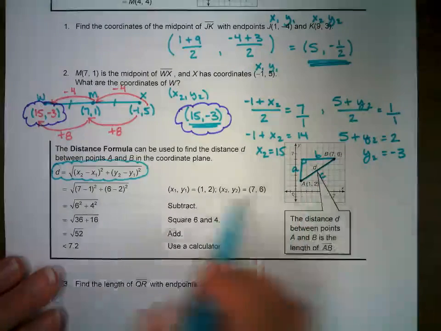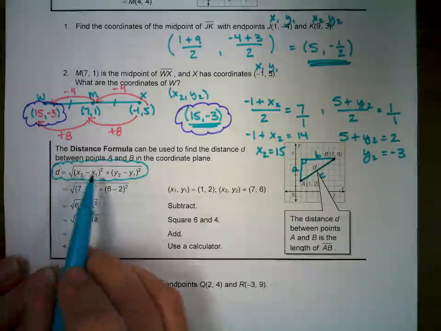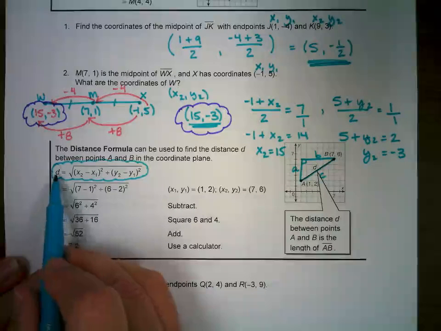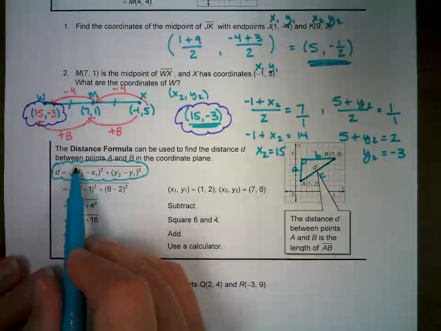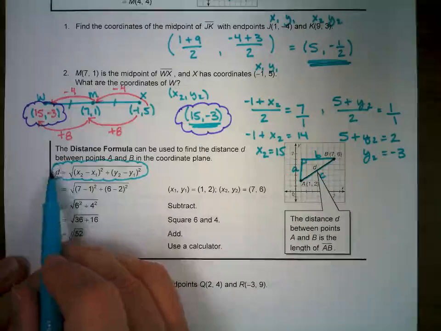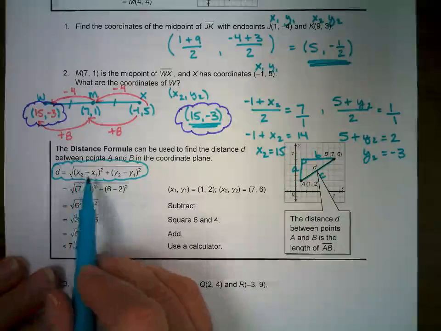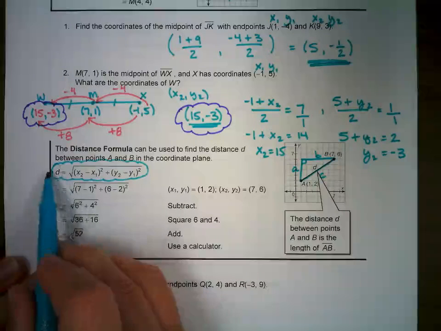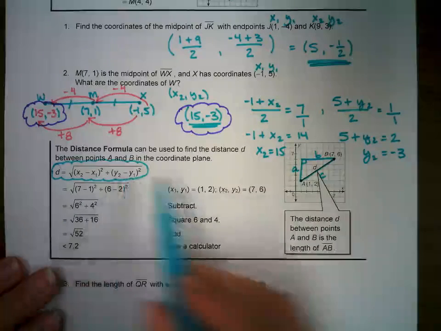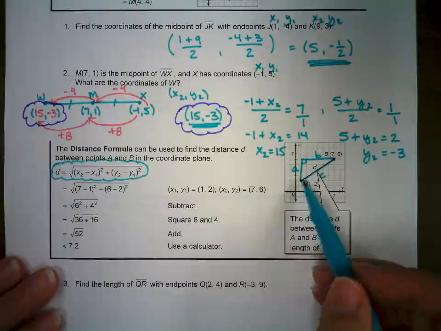Well, if you square both sides of this equation, basically this will be d squared, and the square will cancel the square root on this side, and this looks like a squared plus b squared equals c squared, right? So you can see this is where the formula actually comes from, the Pythagorean Theorem.